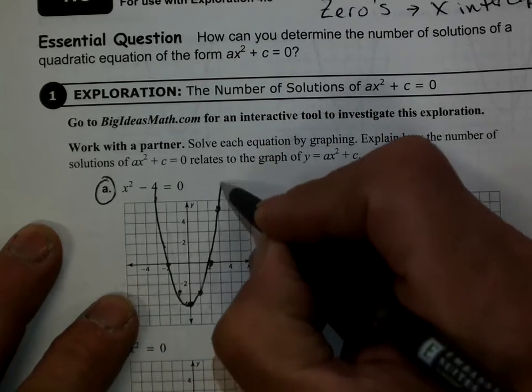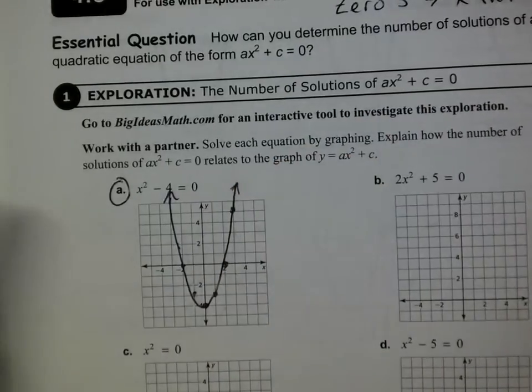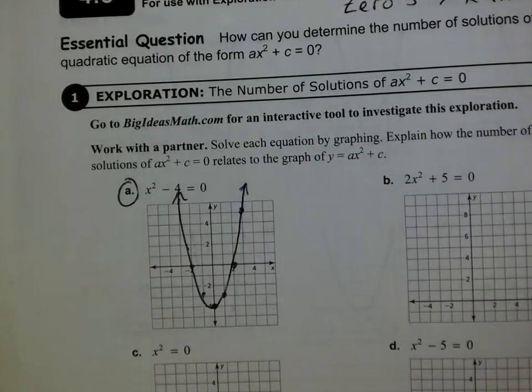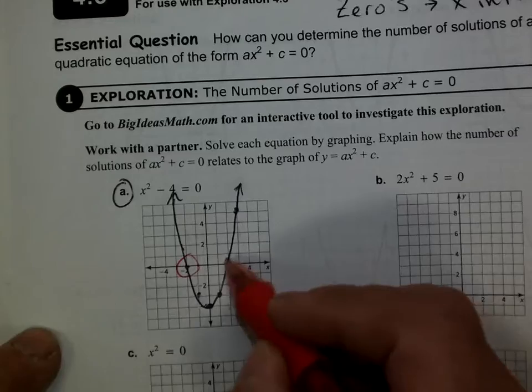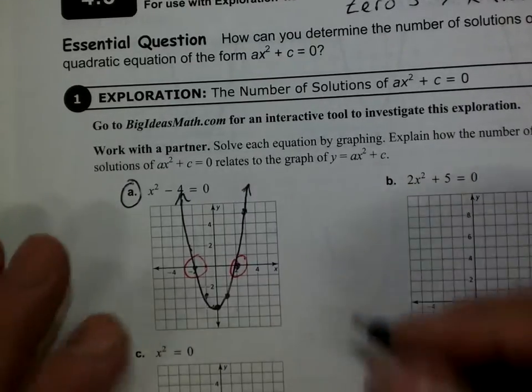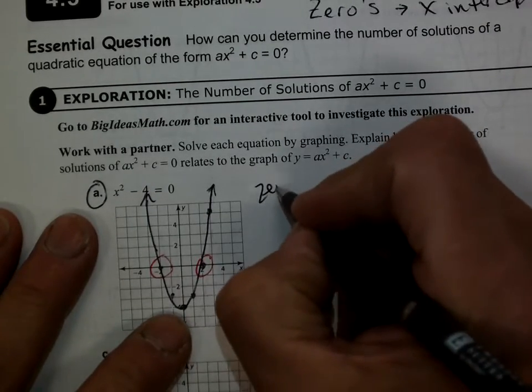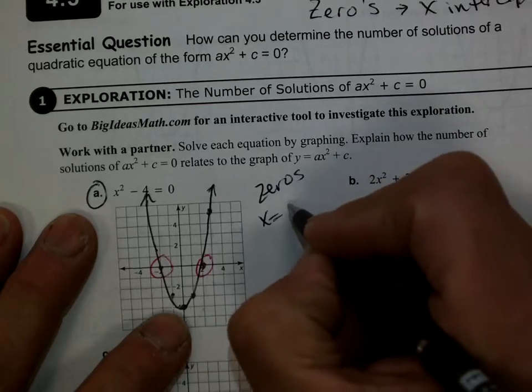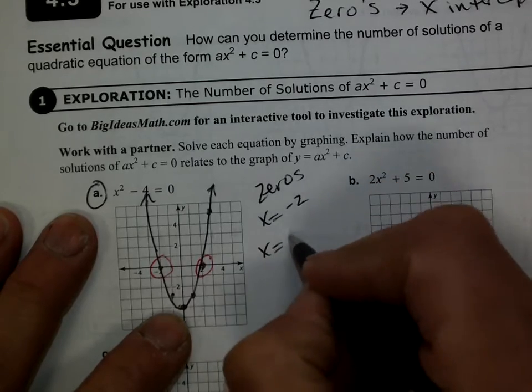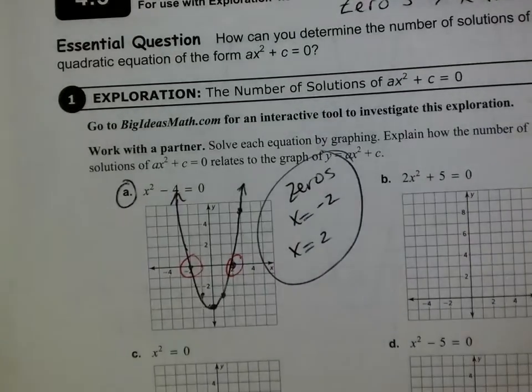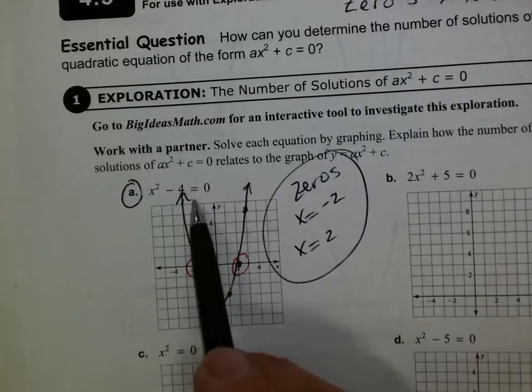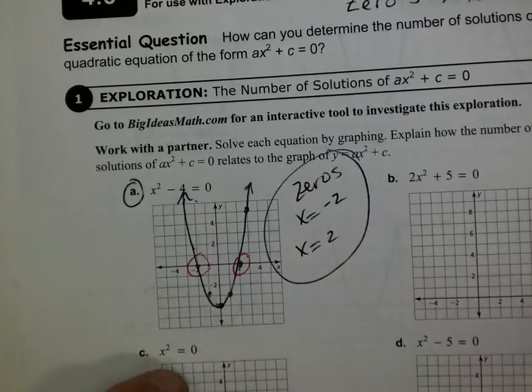So here's our parabola. What we're looking for, though, are the zeros. Okay, so the zeros are here and here. So we know the answer, or the x-intercepts, or the zeros, are at x equals -2 and x equals 2. Now, there's an easier way to do this. We could factor it and get the answer, or we could solve it and get the answer. That's what I want to teach today.